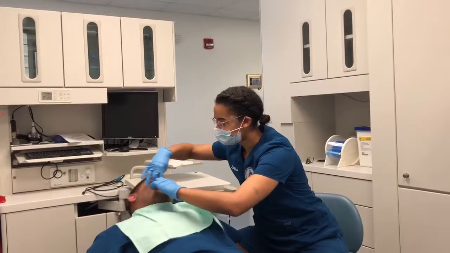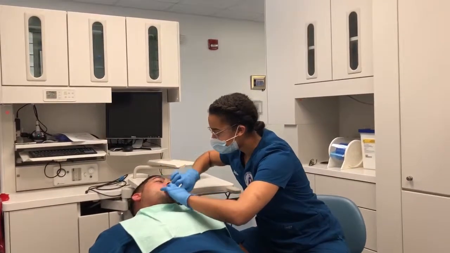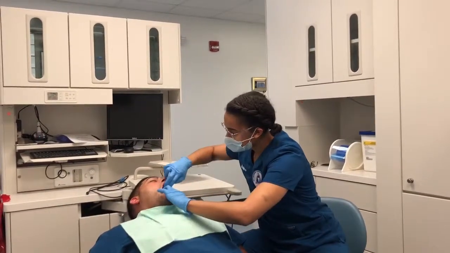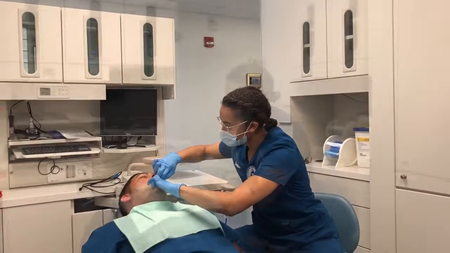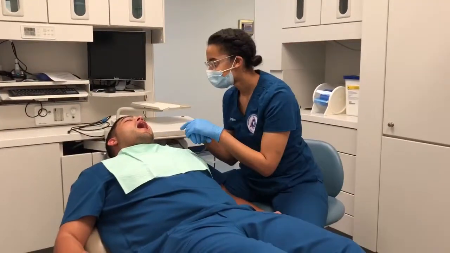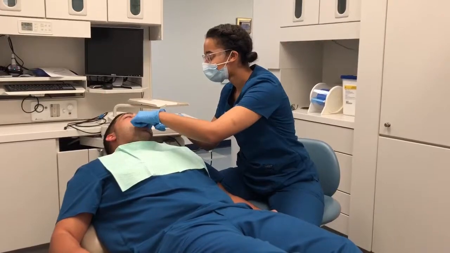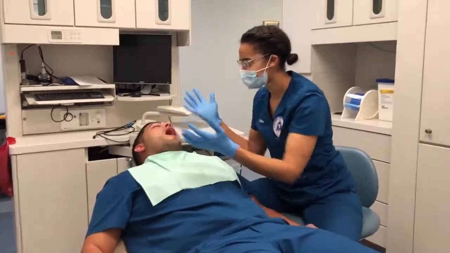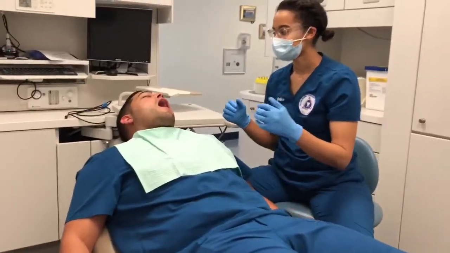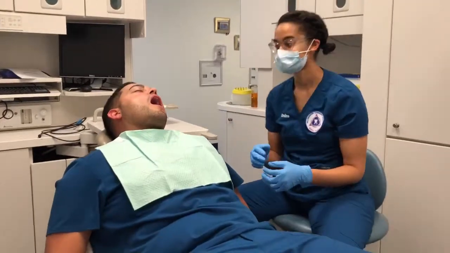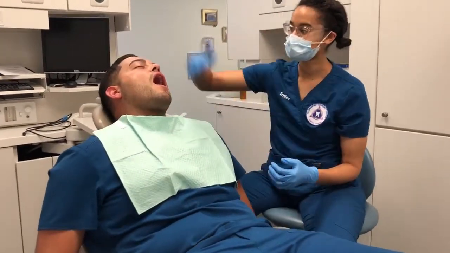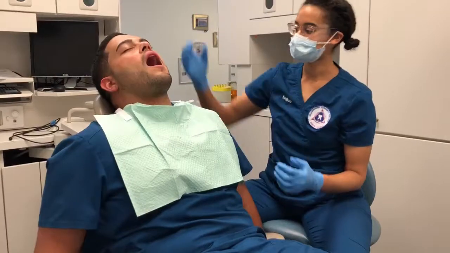If consciousness is lost, the patient's airway should be opened and ventilated. If the clinician is unable to retrieve the item from the patient's mouth, the patient should be sat upright and encouraged to cough or given the Heimlich maneuver.